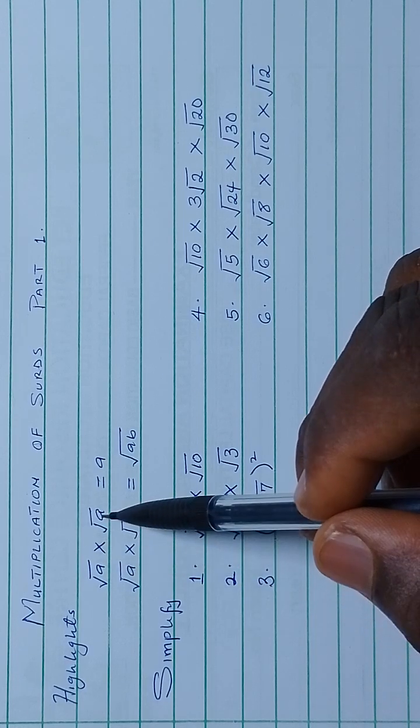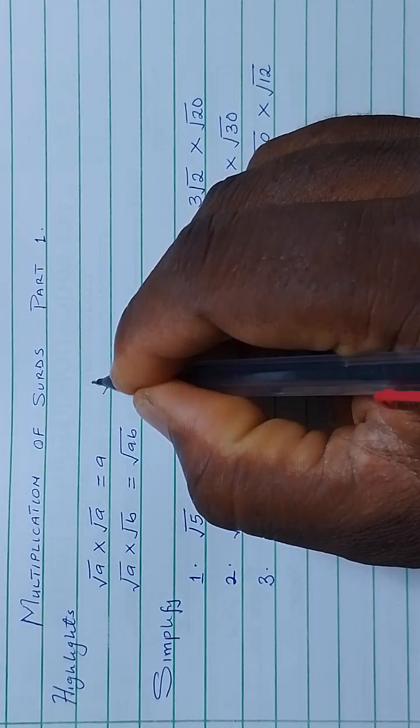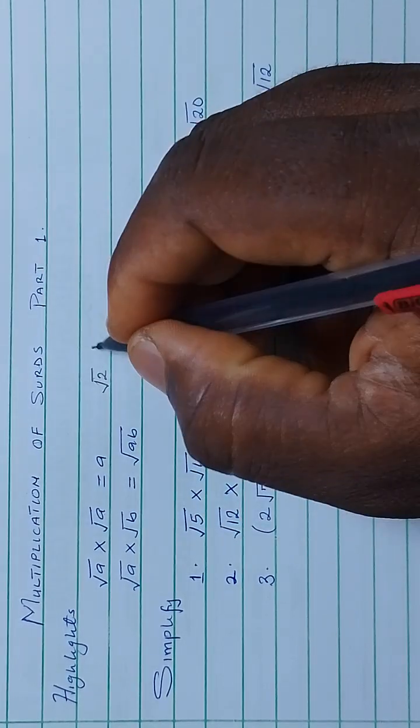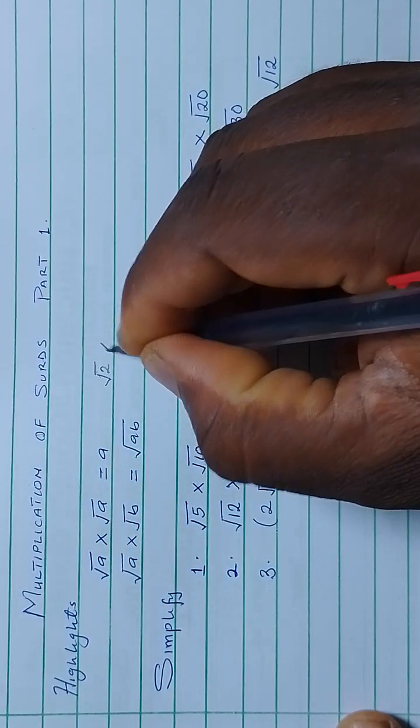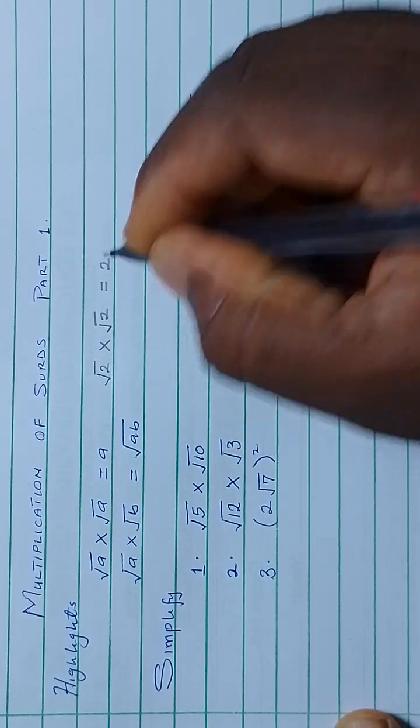Root A times root A is A. Example, if I have root 2 multiplied by another root 2, this is 2.